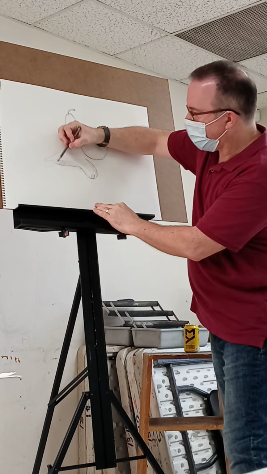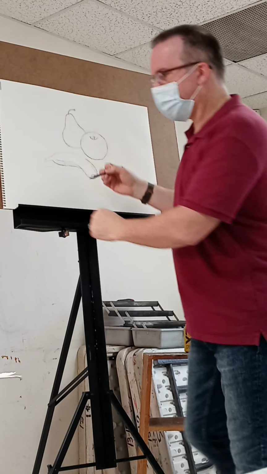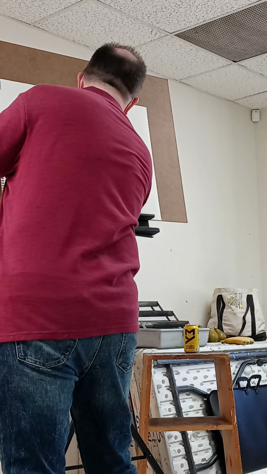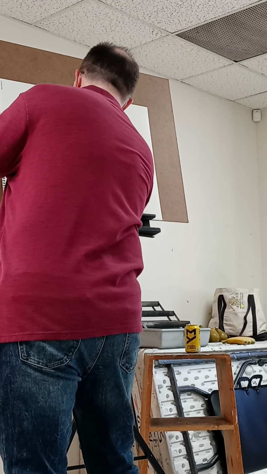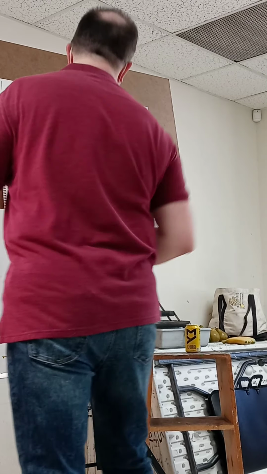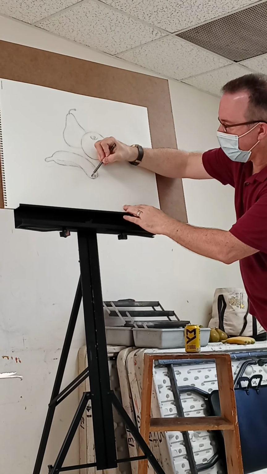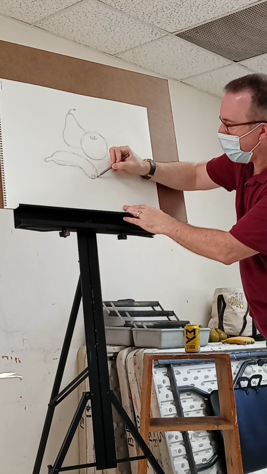So anyway, I'm just trying to key you into some of that. I know there are lots of things to juggle when we're doing this, so here's some more stuff. Okay, so that would be just my general map.